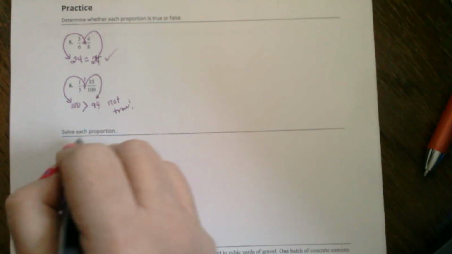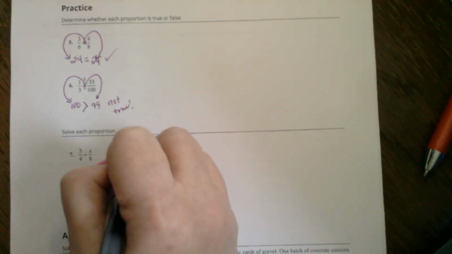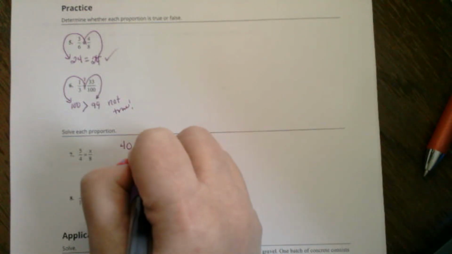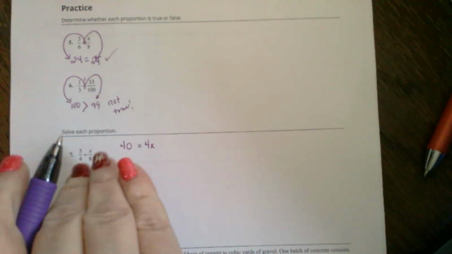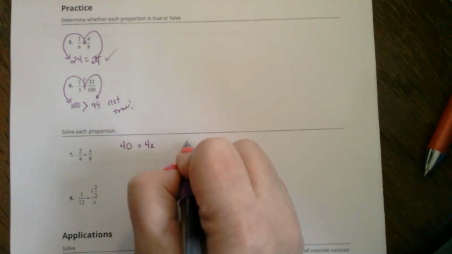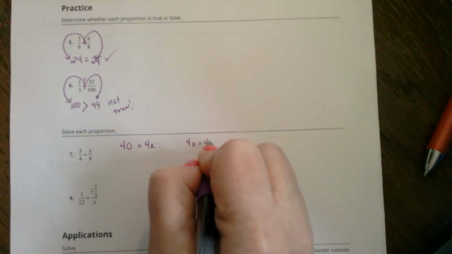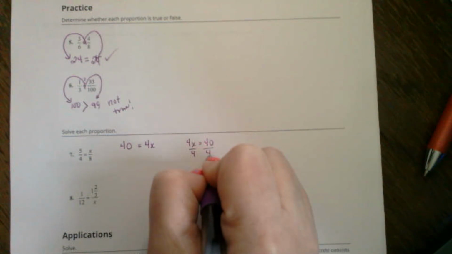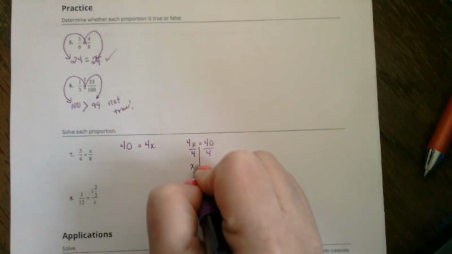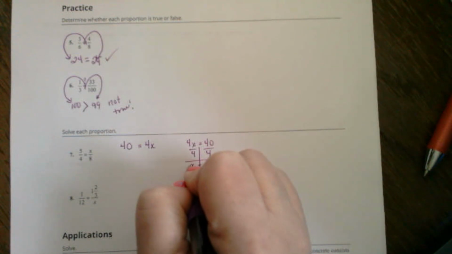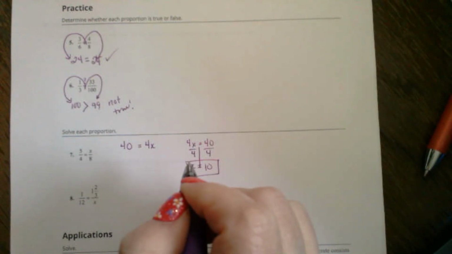So 8 times 5 is 40 equals 4x. Flip it like a pancake. 4x is equal to 40. Then I can divide by 4. X is equal to 10. Why is it always 10? Because it seems to me like we got like 10 of them that are 10.